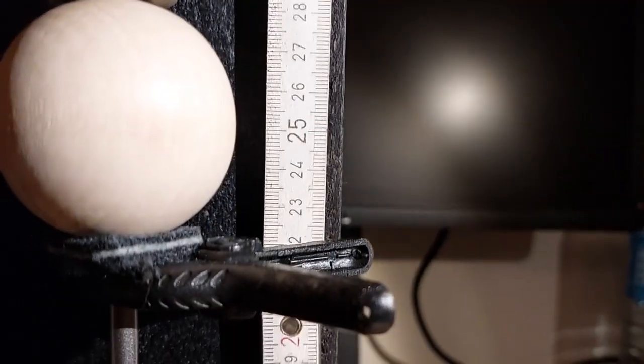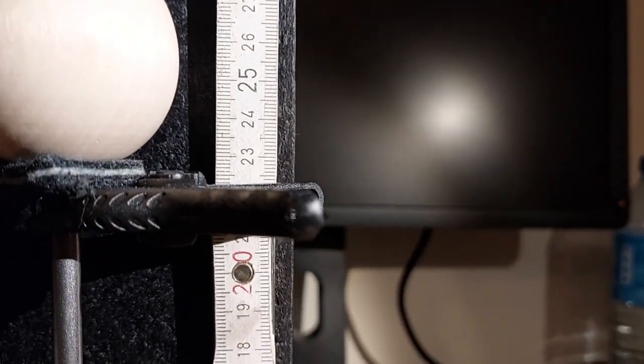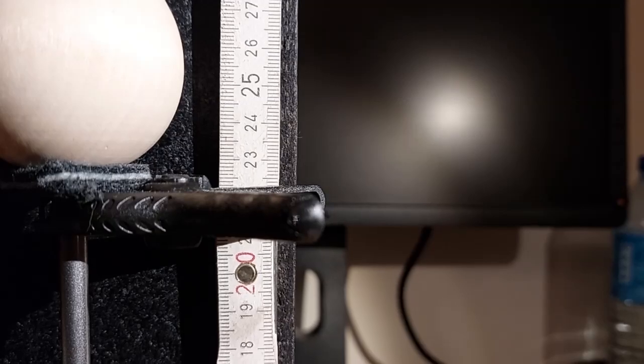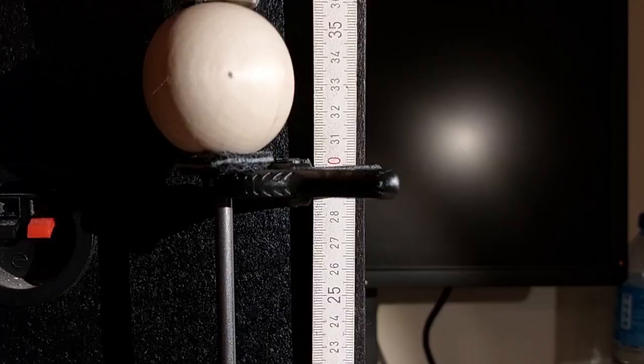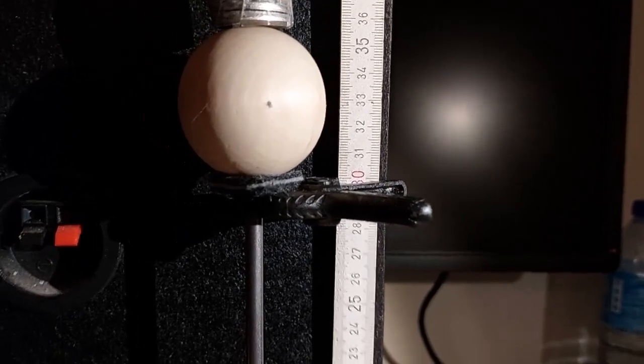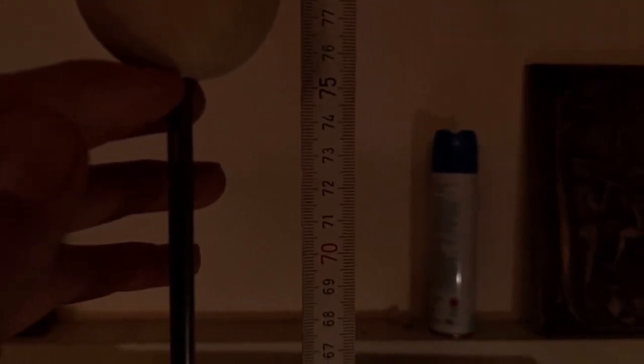And the displacement is 7.7. Yes, 7.7. 45 centimeters, trial 2. It's a little bit dark, but you can see 75.